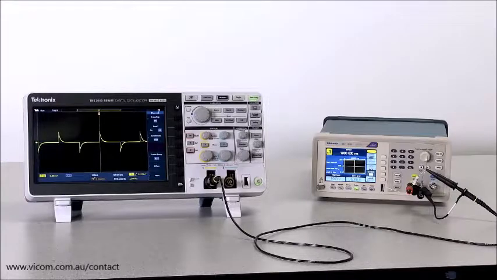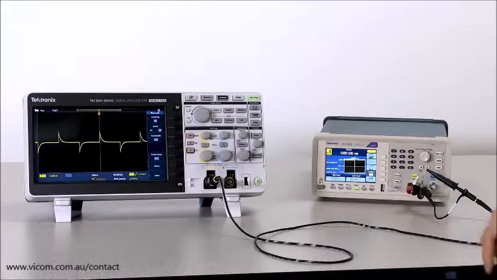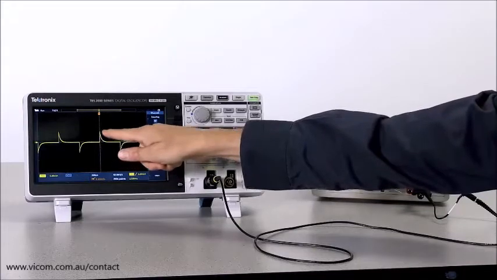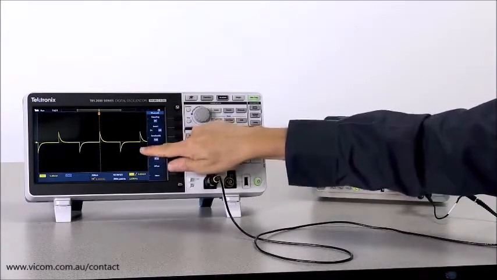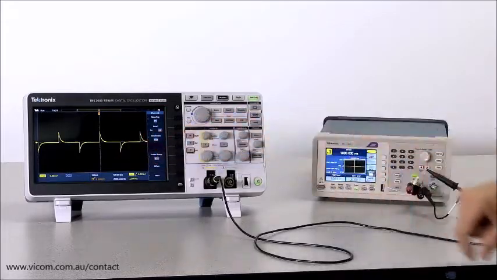I've set the scope up to scale the voltage into amps. I'm driving the circuit with a positive pulse. And you can see the charging current when the pulse goes high, and you can see the discharge when the pulse goes back to 0.